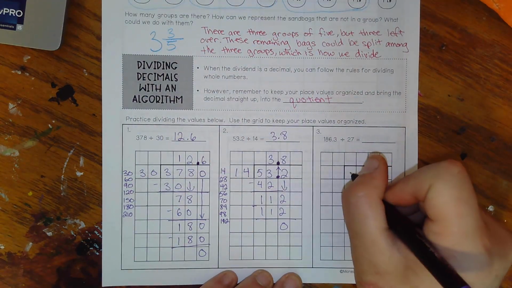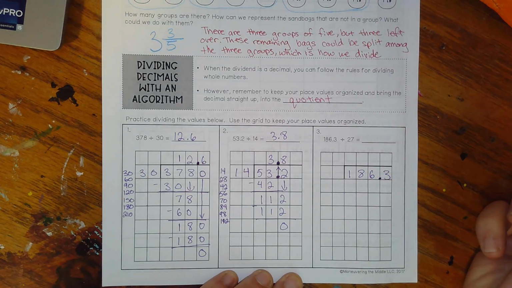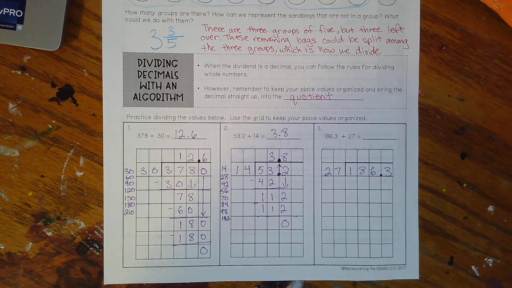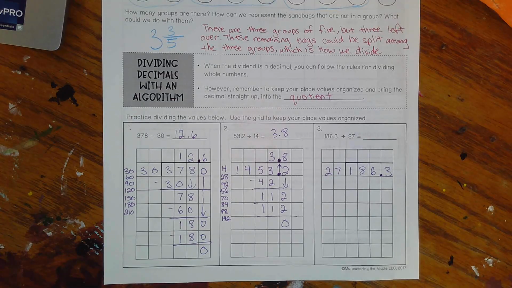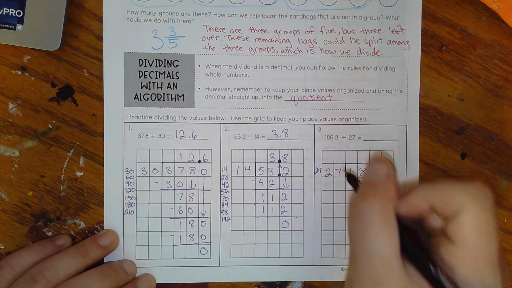Next one, again, we have our 186.3. And our divisor in this particular case is 27. So let's go ahead and make a list. First, obviously, it's going to be 27.